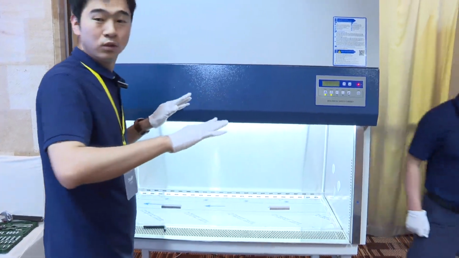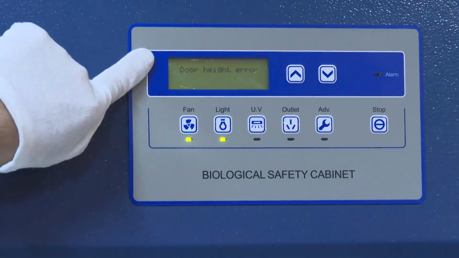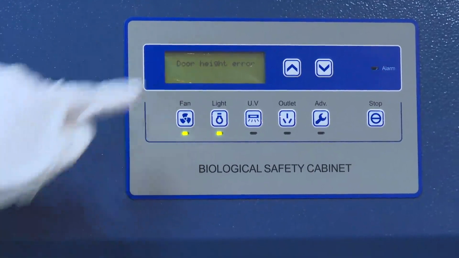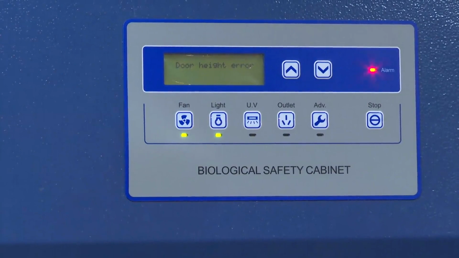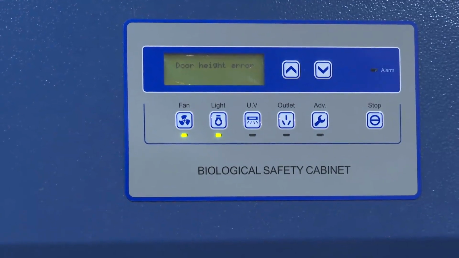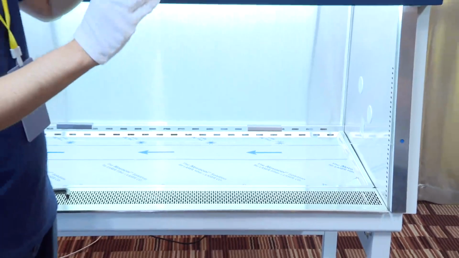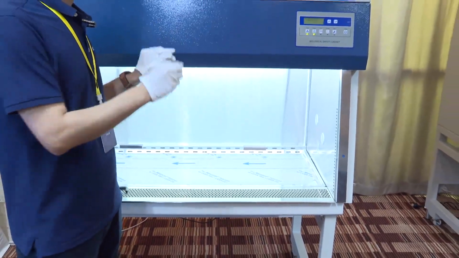It means, okay, let's check with the camera right here. Yes, door height error here. It means the door height is not proper. For this condition, we have marked a symbol here, the green color. Yes, we can see it here. So we should move the door to this location. Yes, alarm released. So now our machine starts the cleaning.